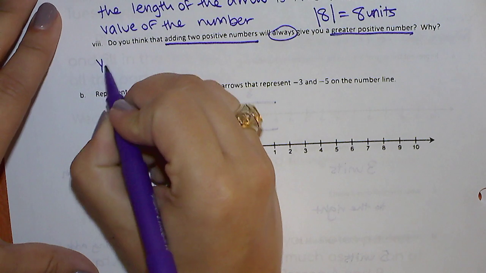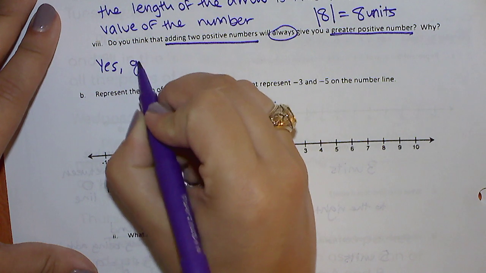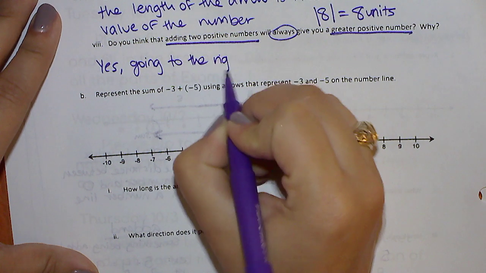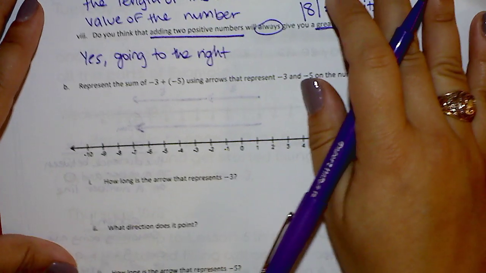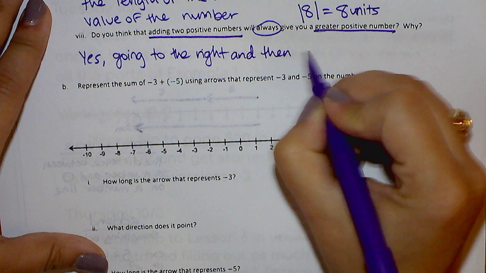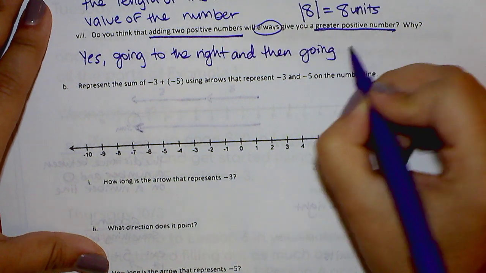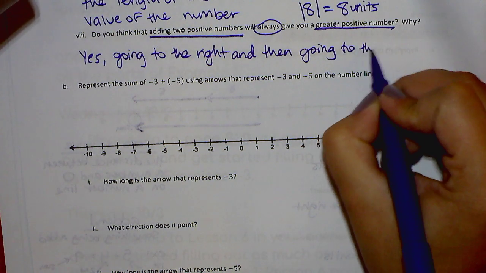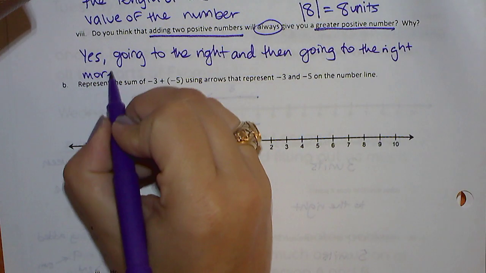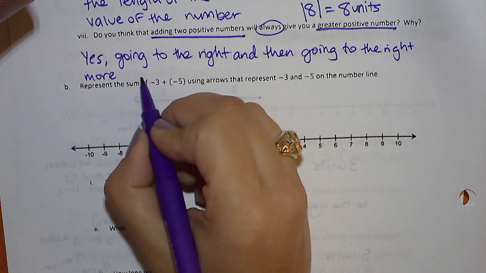The answer is yes, because we're going to the right with the first positive number, and then we go to the right some more. So we end up with an even bigger positive number.